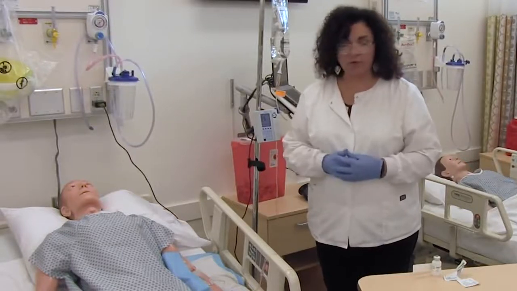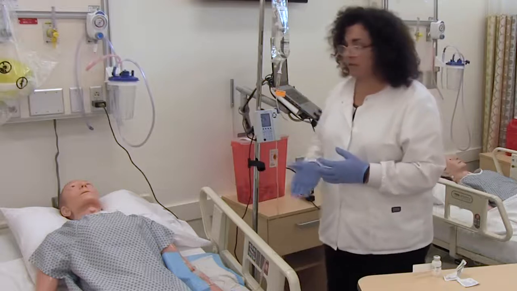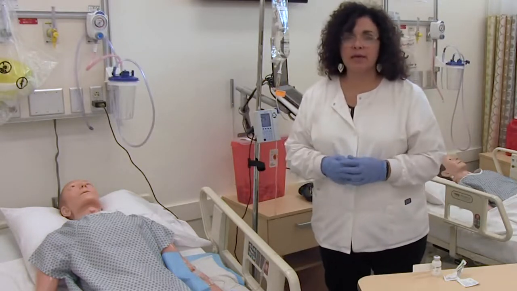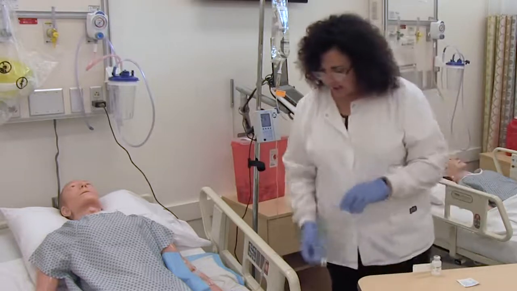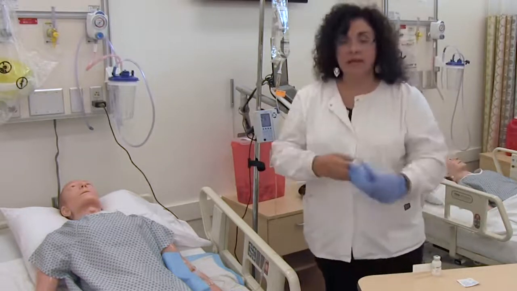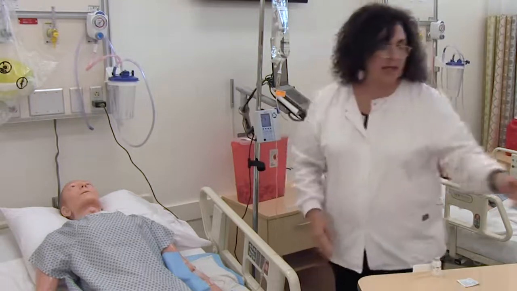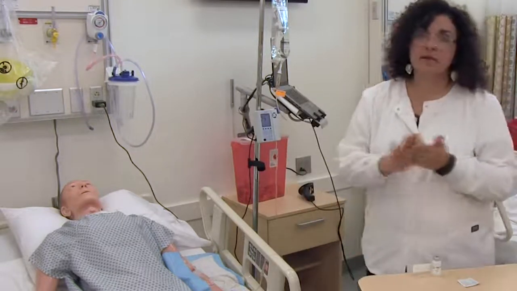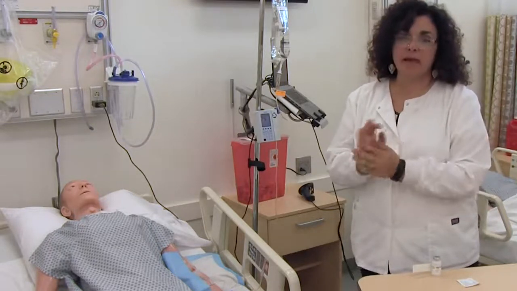But after you've given the medication, the primary fluids will continue to flow, and we will just put our patient in a position of comfort and safety and keep a close eye on the patient, and that completes the administration of the IV push Toradol.